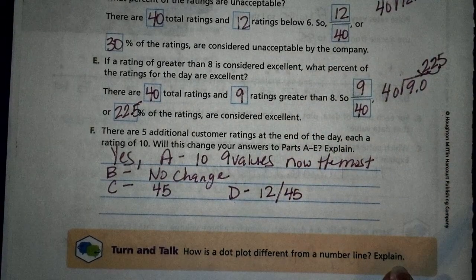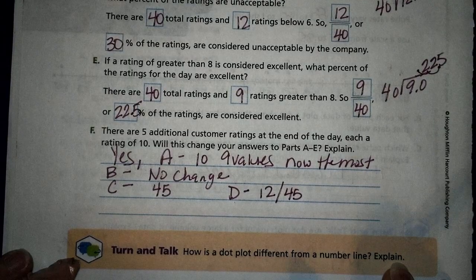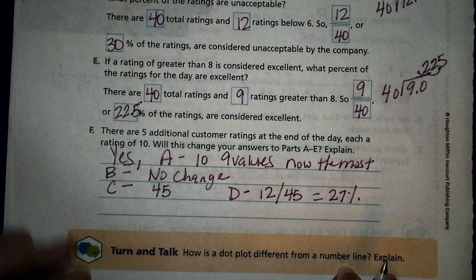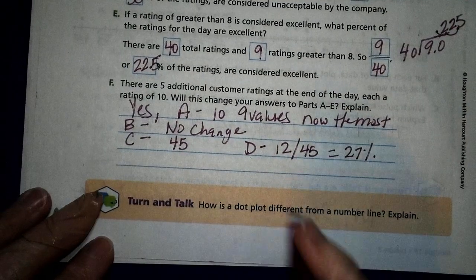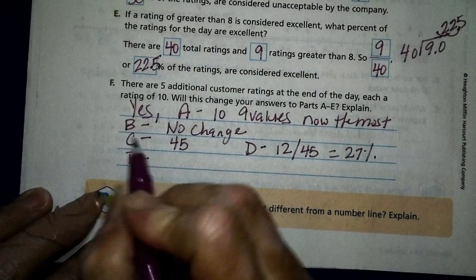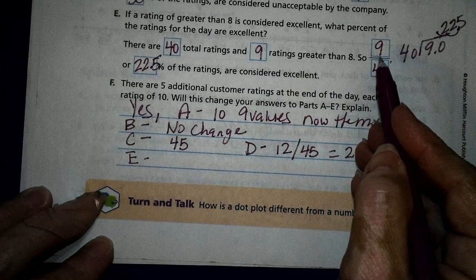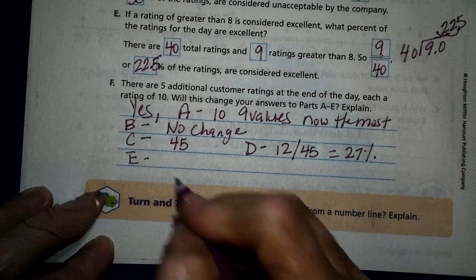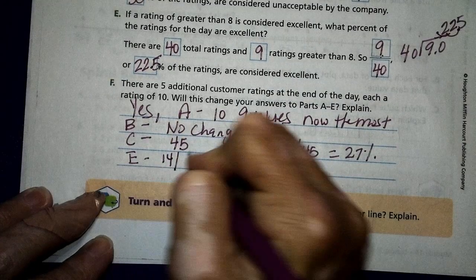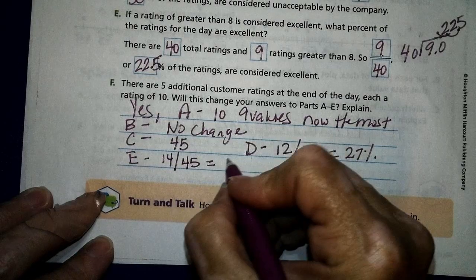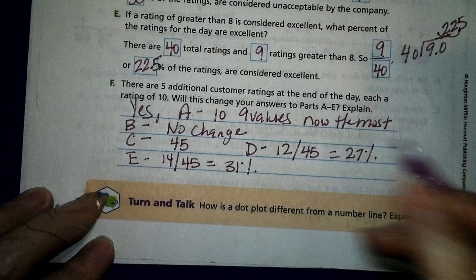So now my denominator is 12 divided by 45, which is 27%. And then E changes because my denominator changes, as well as instead of 9 values, we're adding 5 to it. So that becomes 14 out of 45. And that percent is 31%.